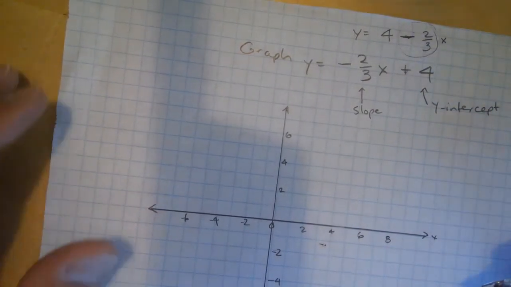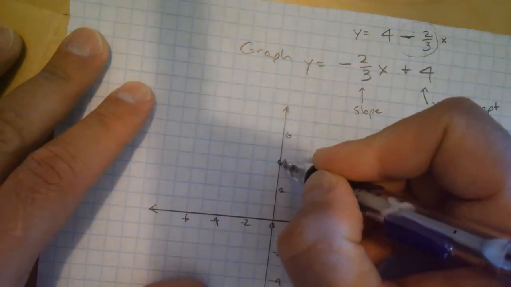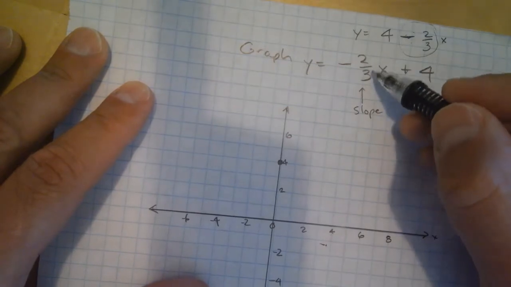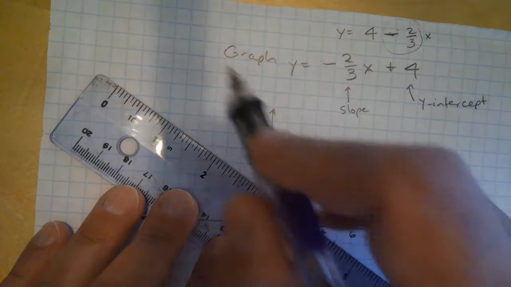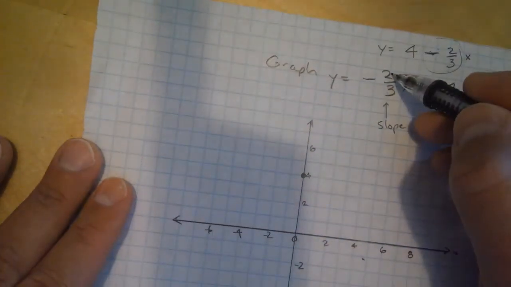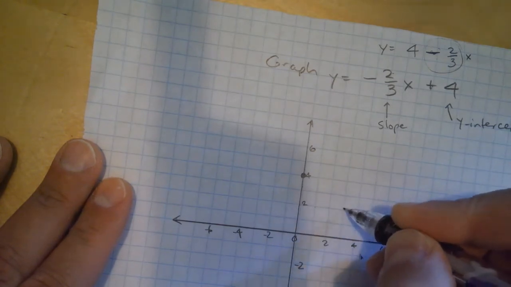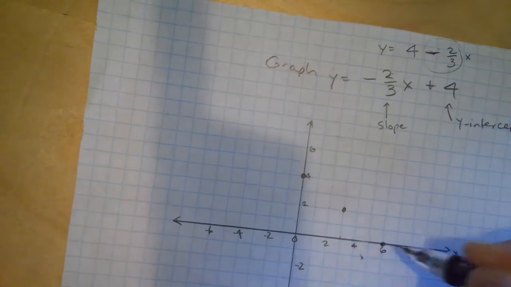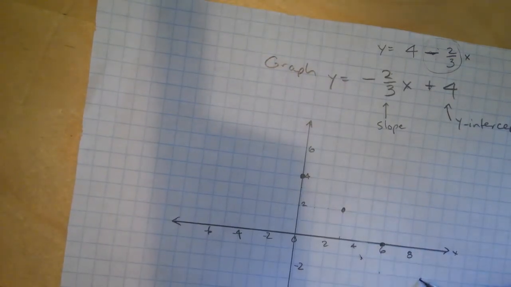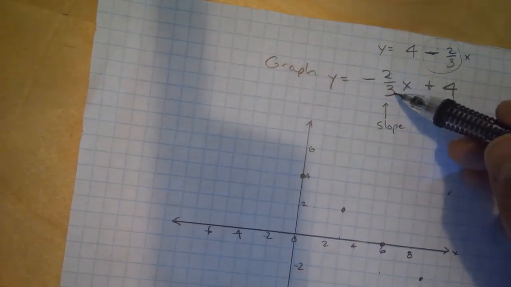Let's draw that equation. The y-intercept is 4, so I make a dot at 4. The slope is -2/3. Negative slope means I'm going down to the right. And remember, rise over run. So my rise is 2, my run is 3. So I would go down 2 and to the right 3. I'm going down and to the right because that's what a line with negative slope looks like. And 2 and 3 because my rise is 2 and my run is 3.